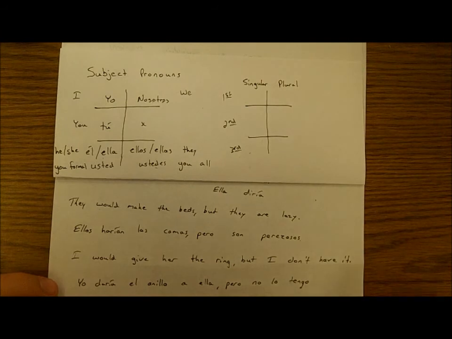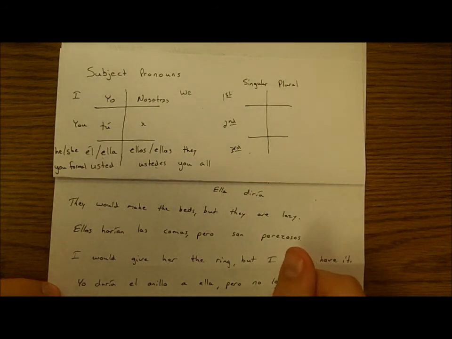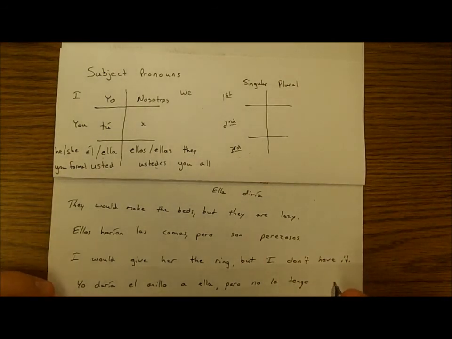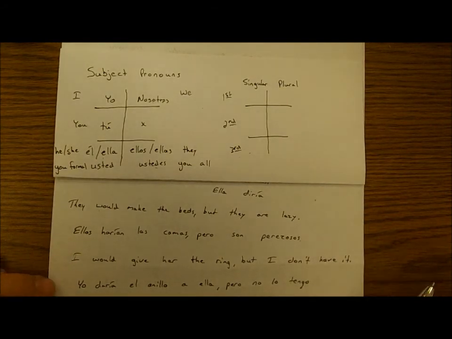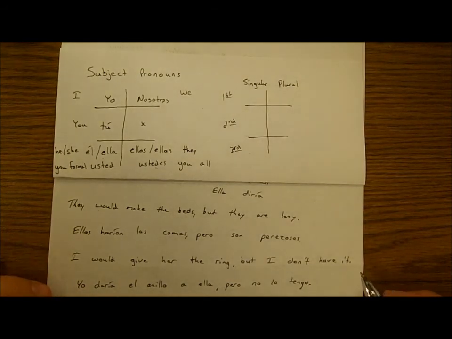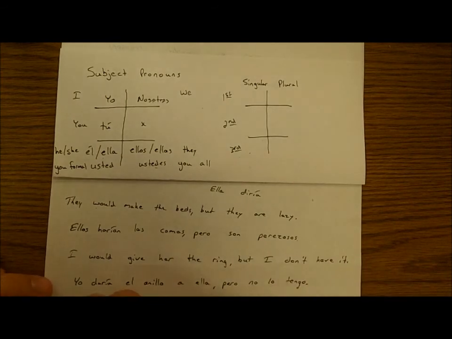Now, we had to use a couple of pronouns in here, and that's what this lo comes from. So if you're a little confused of what that is, go check out the video about direct and indirect object pronouns. So, yo daría el anillo a ella, pero no lo tengo. And that'd be our sentence. Last one we would like to do is, he would go out, but he doesn't have any money.